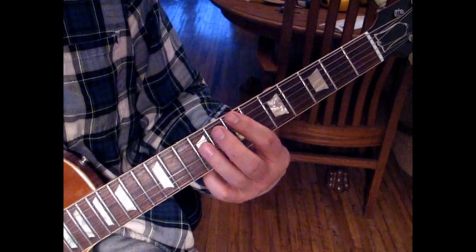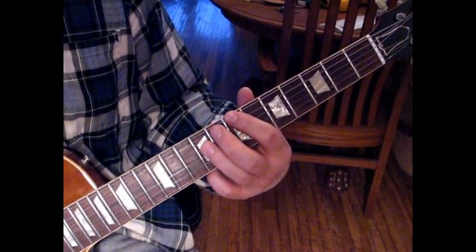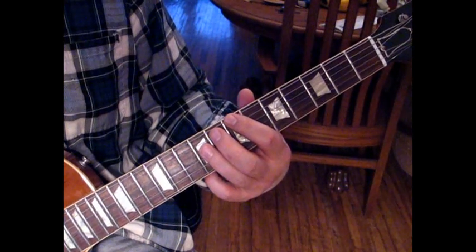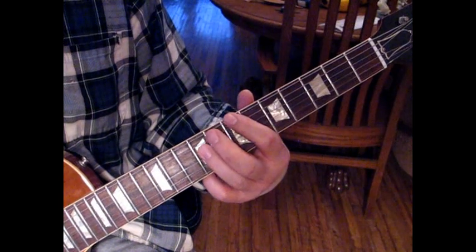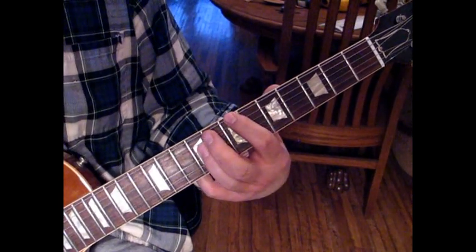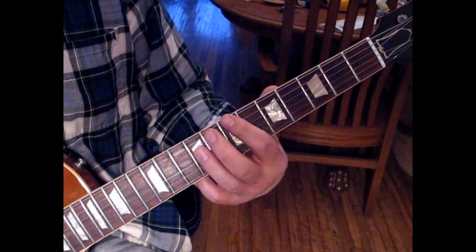Then we come back to that B note. So we're at 7 and 9. We'll hit that, hit it again, and slide back a full step. Then we come back and slide from that 7 and 9 all the way up to 10 and 12.